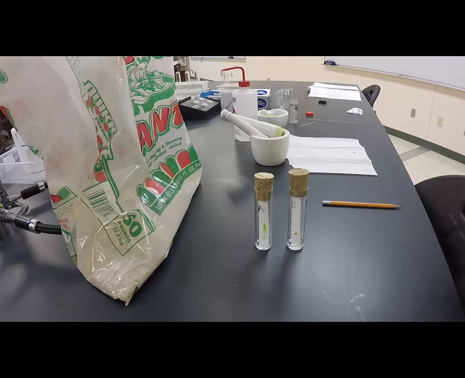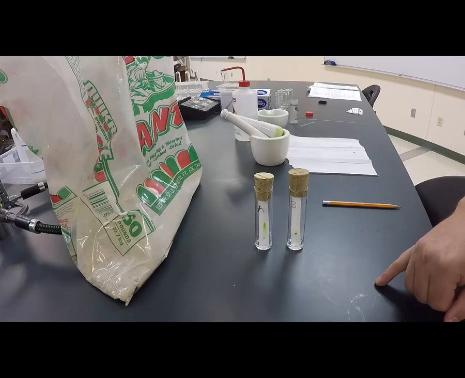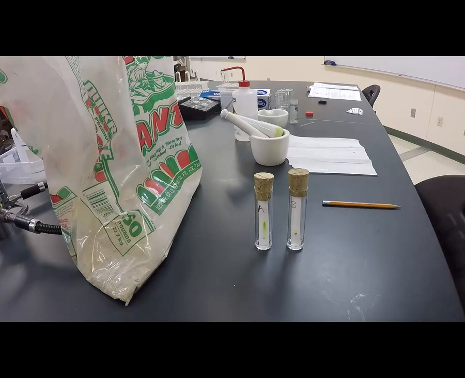And as that progresses, we're going to eventually see that it'll make it close to the top. When it gets closer to the top, I'm going to stop it. You want to make sure that you stop it before the solvent reaches the top of the paper. So I'm going to stop the video. This takes a little bit of time, and then I'll show you the results in a little bit.